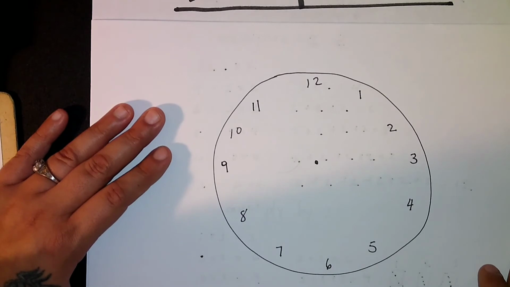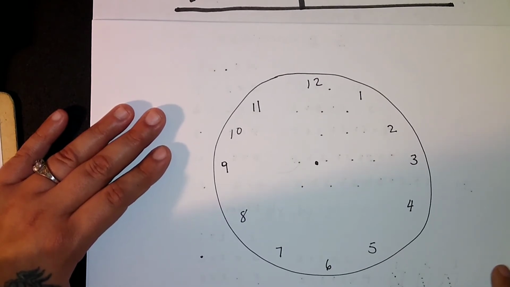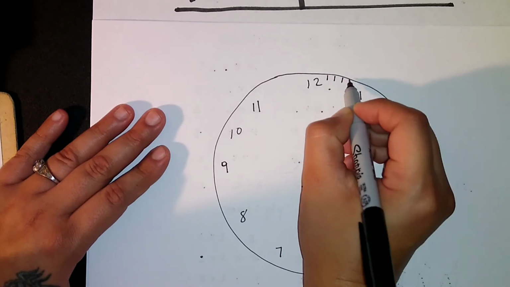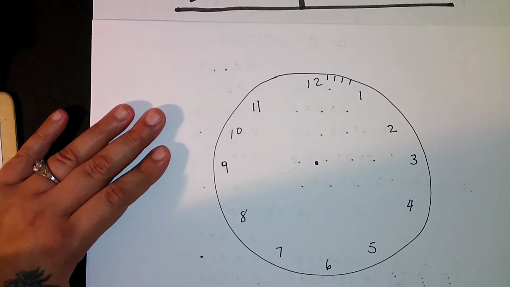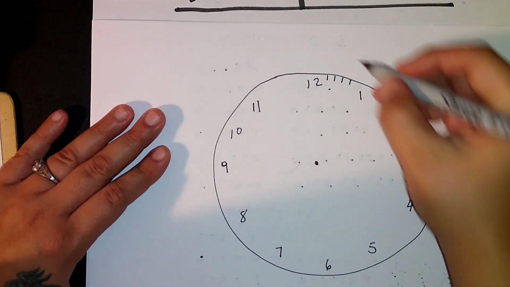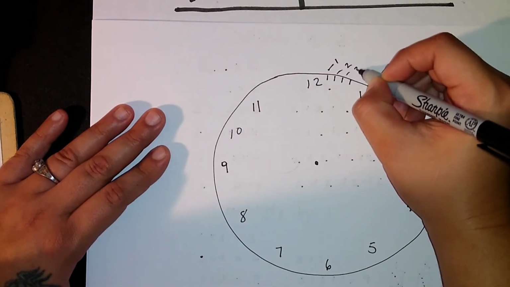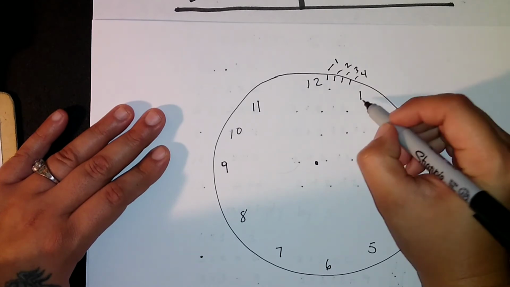Now, when you're learning clock, there's 4 little lines here. 1, 2, 3, 4. Those are your minutes, right? Right here is 1 minute, 2 minutes, 3 minutes, 4 minutes.